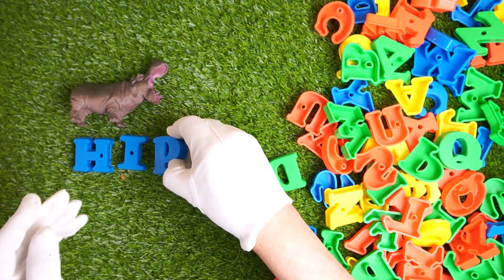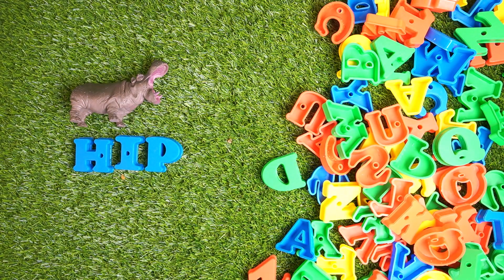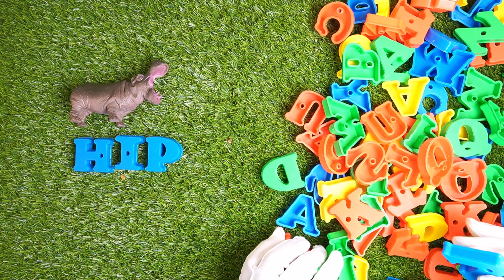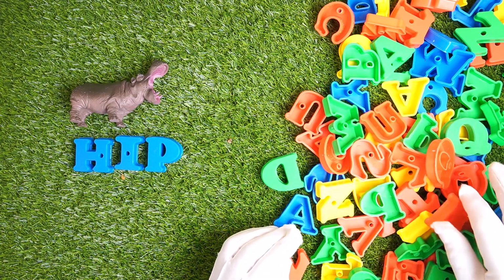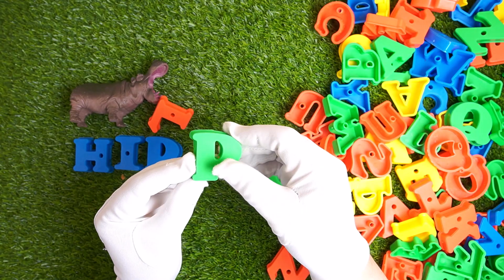Hippo. It's a heavy animal, so it should be double P. Hippo, or hippopotamus. Yes, so another P. Hippo.